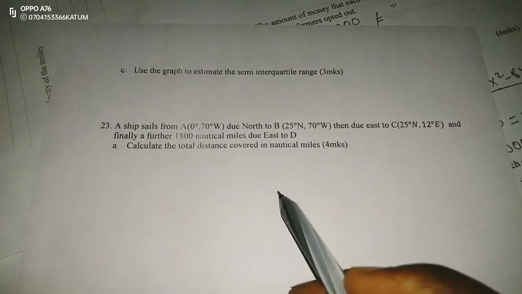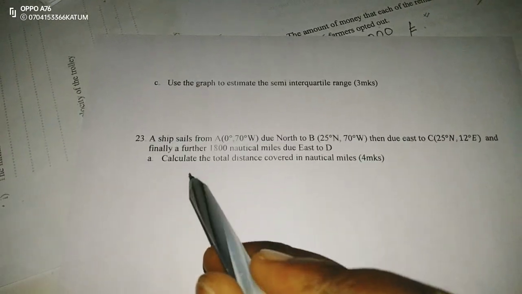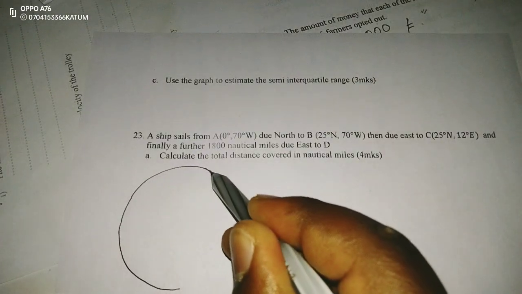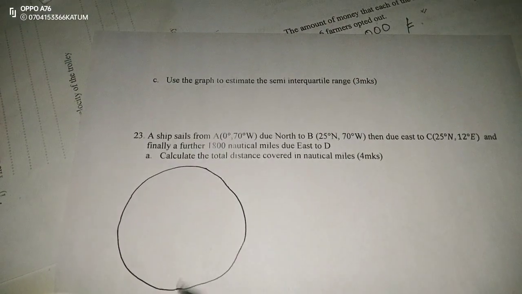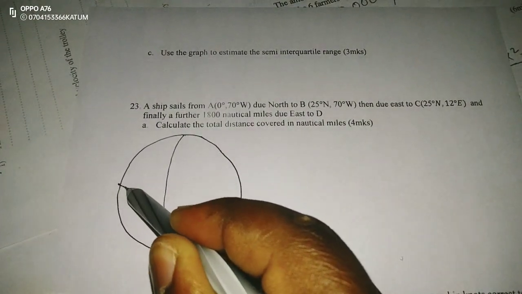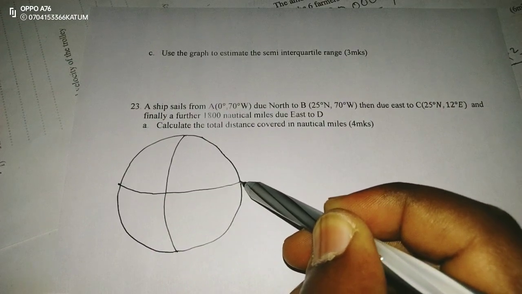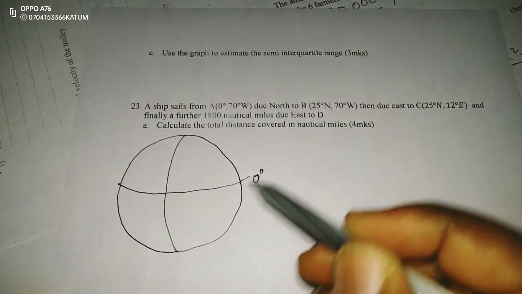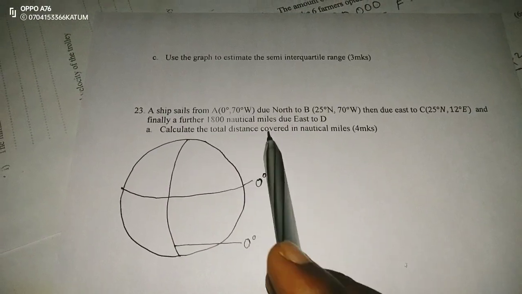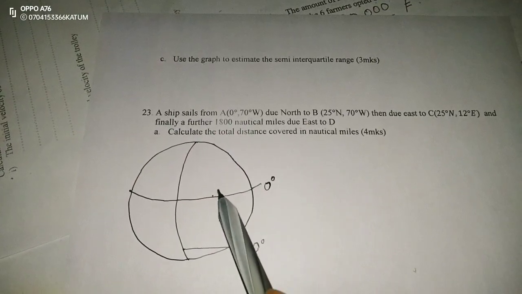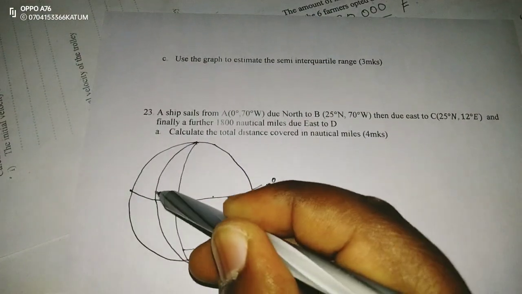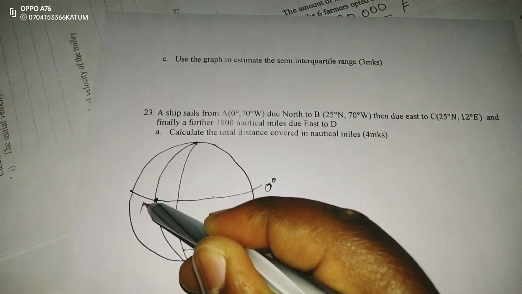Let me begin by sketching the positions of the 4 places. So this is 0 degrees equator. This is 0 degrees prime meridian. Now the first place A is 0 degrees equator, 70 degrees in the west. So 70 degrees in the west, we have a place here called A.